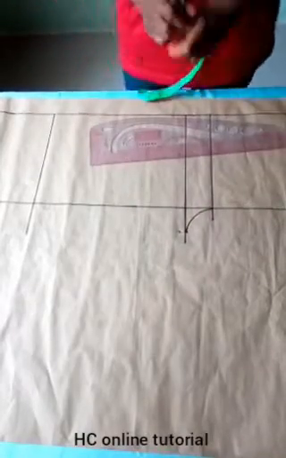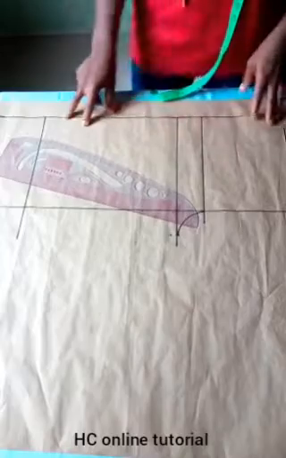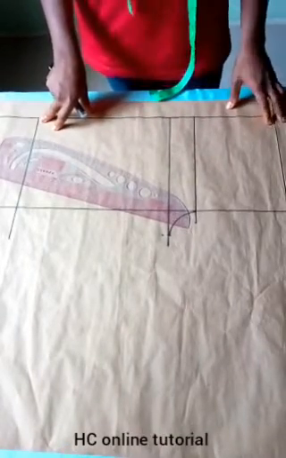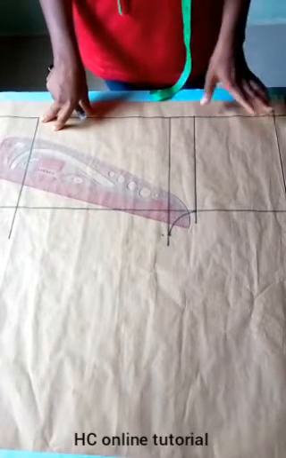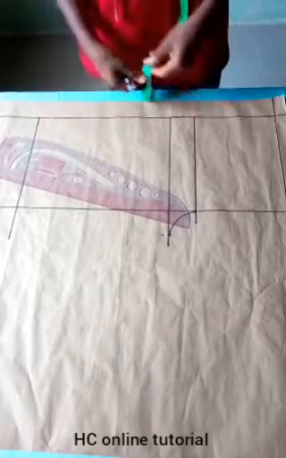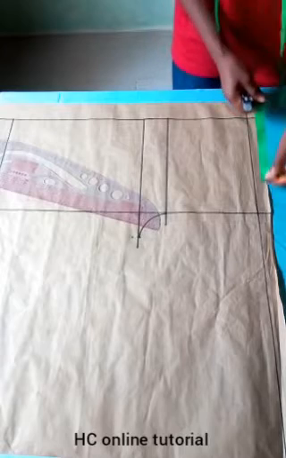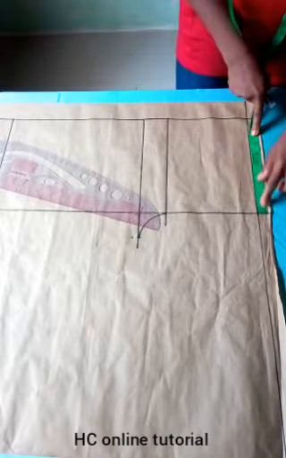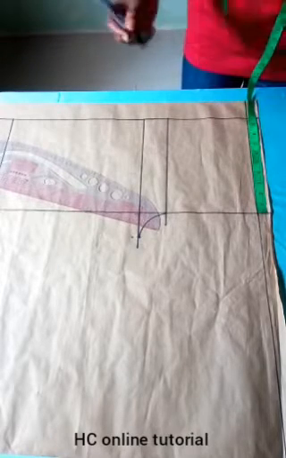So after connecting our curve, we'll move to the waist. The waist circumference we are working with is 29. And when you divide 29 by 4, what you get is 7.25. As I told you, I'll be rounding it up to 7.5. So you take your tape from here, measure 7.5 and mark.